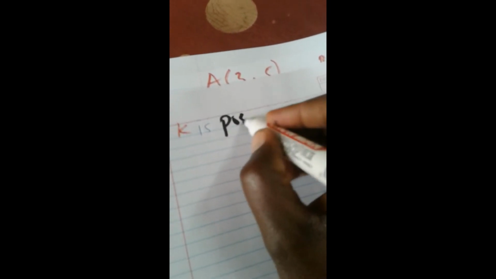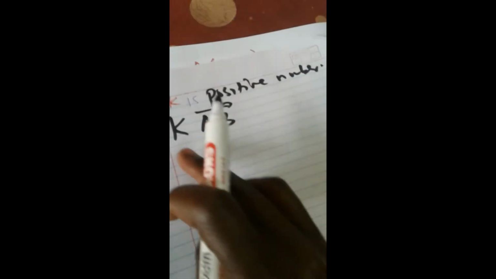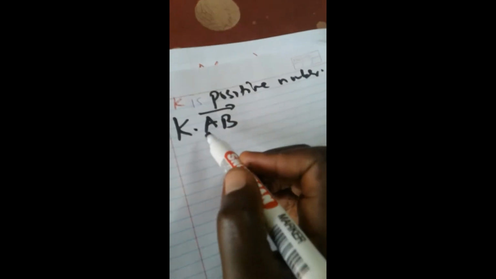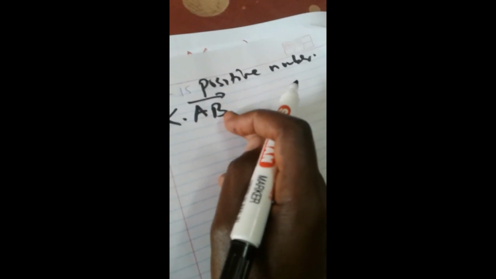And in general, we shall be able to say that if you have a letter, say k, and k is a positive number, such that k times a vector, say AB, it means it is k, which is a number, multiplied by a vector.